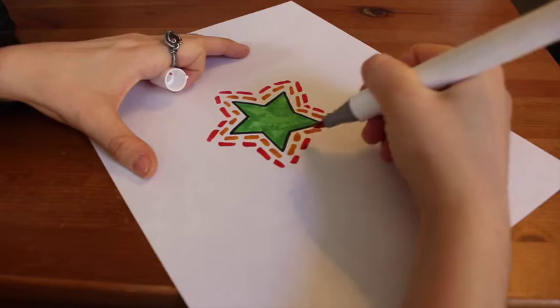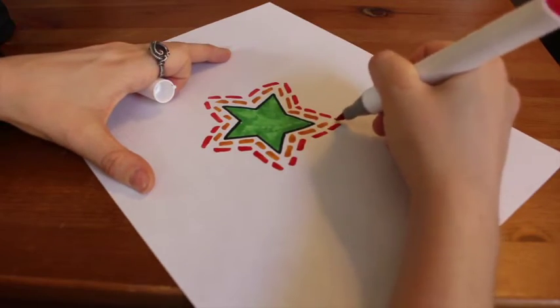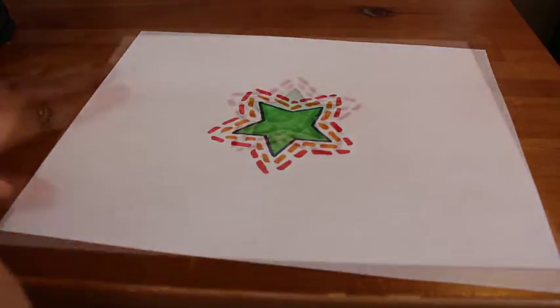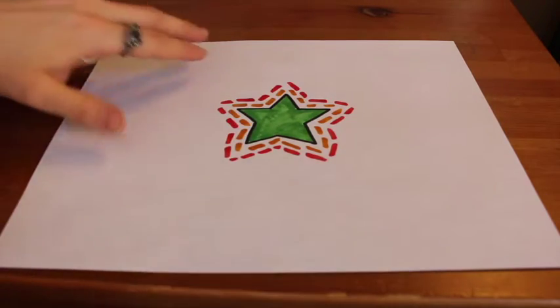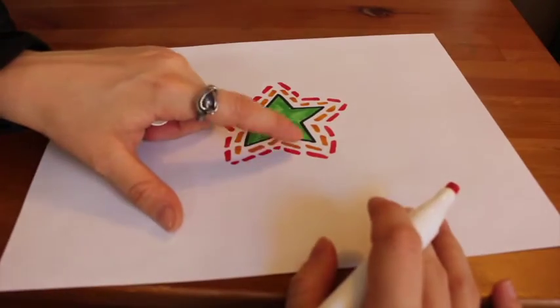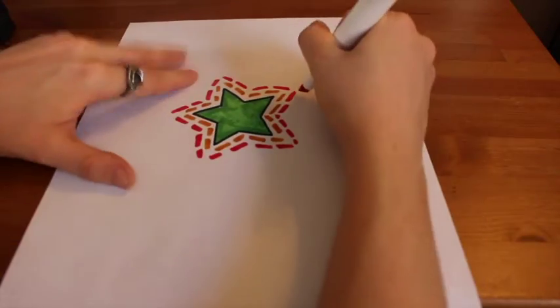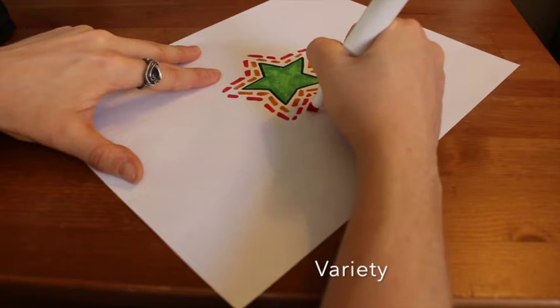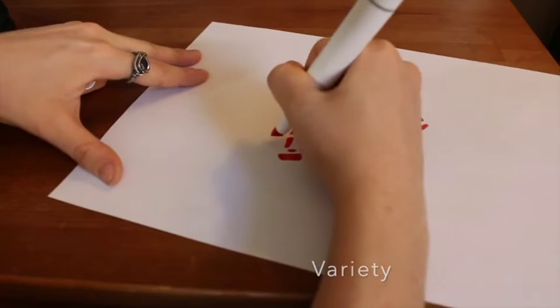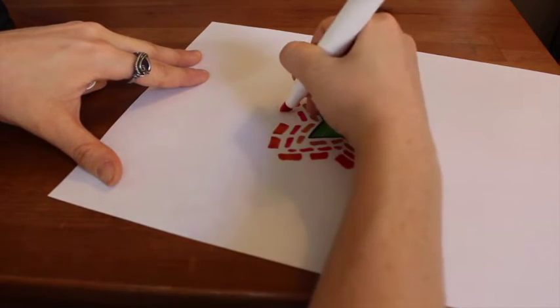I am going to start, like I said, with warm colors, and then I'm going to transition or switch into cool colors. Now you see all of my lines look like they are the same shape and size, but let's kick it up a notch. I'm going to use a variety of different types of lines. So that means I'm going to use lines that are different.